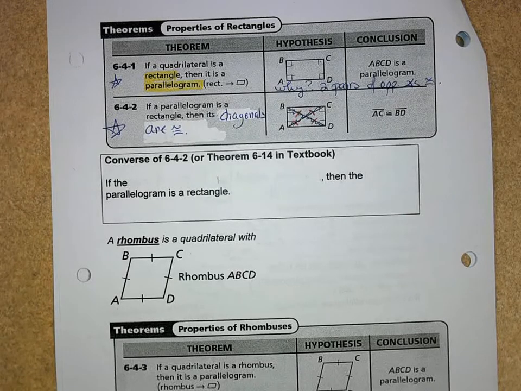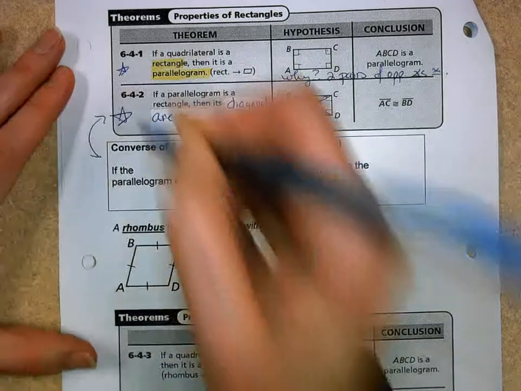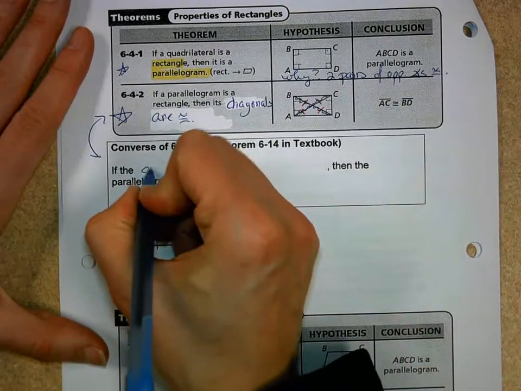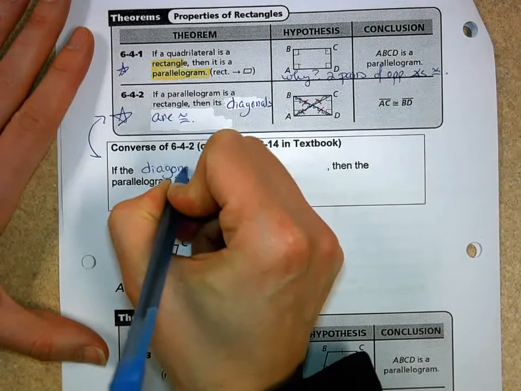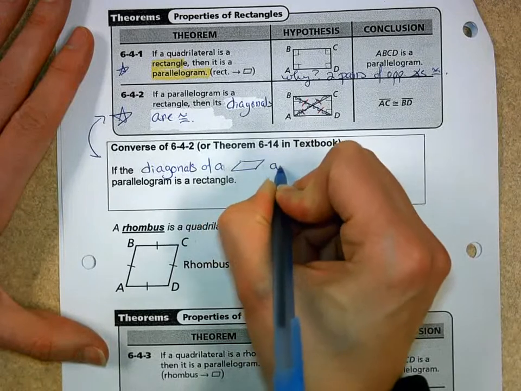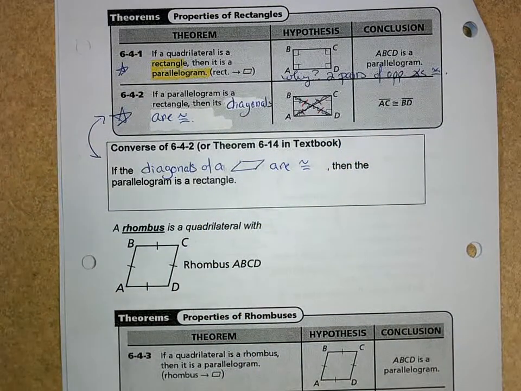All right, let's go on one more with a rectangle. Okay, and the next one is just the converse of what we've been working with. And it's the cool thing of just really the converse of the one above. It helps us classify things. It's the following. If the diagonals of a parallelogram are congruent, then the parallelogram is a rectangle.